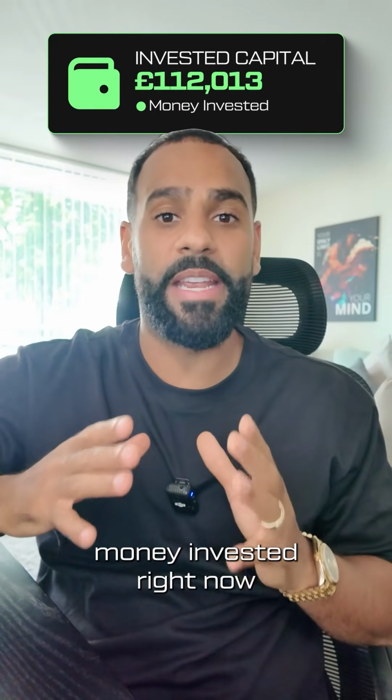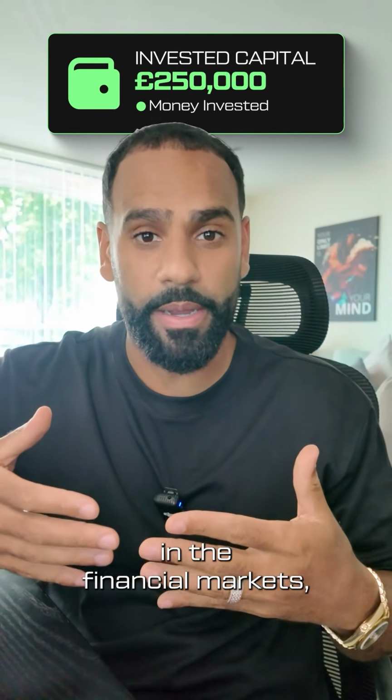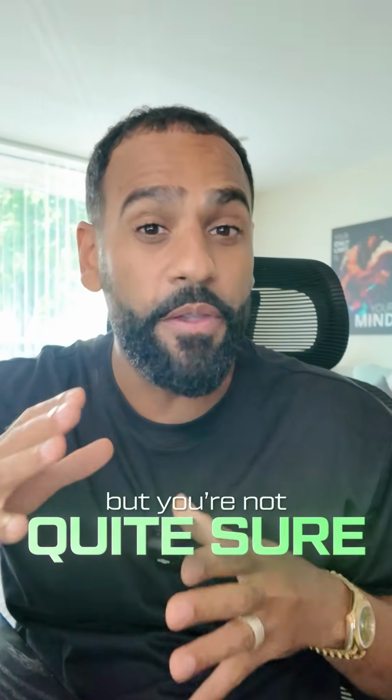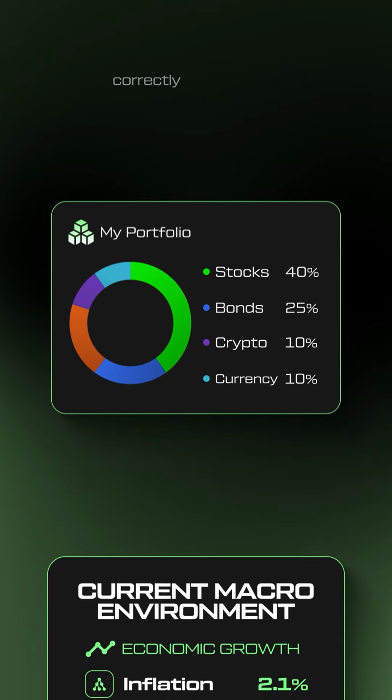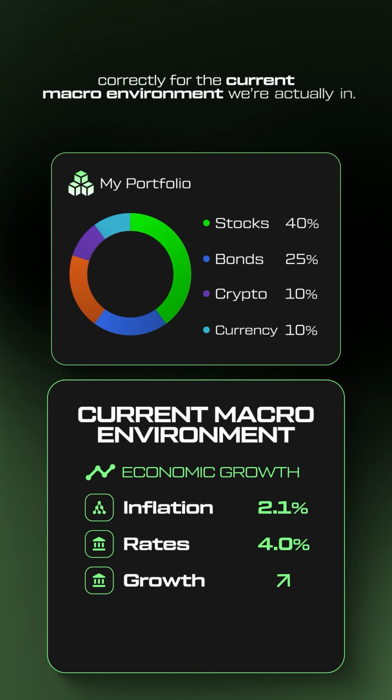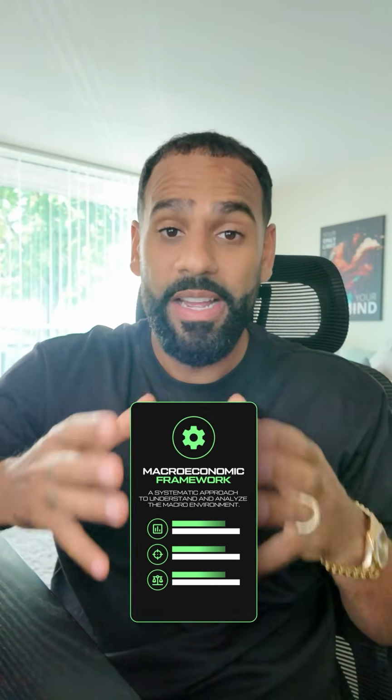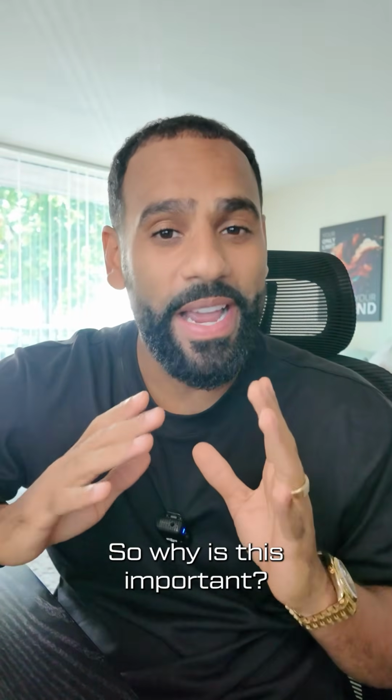If you're someone who has money invested right now in the financial markets, but you're not quite sure if your portfolio is actually constructed and positioned correctly for the current macro environment we're actually in, then keep watching. Because I'm going to show you the macro mechanic framework that I personally use to make sure that I construct a portfolio which is exactly right for the current macro environment.